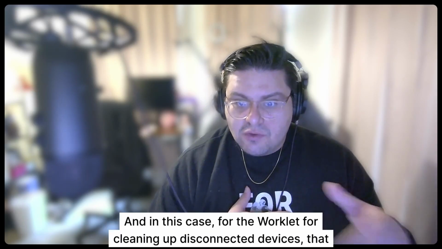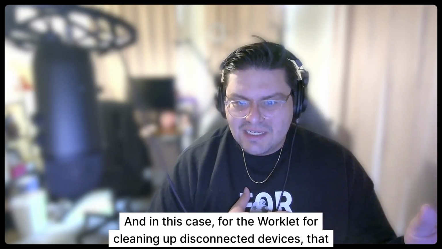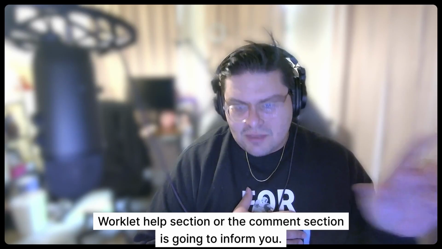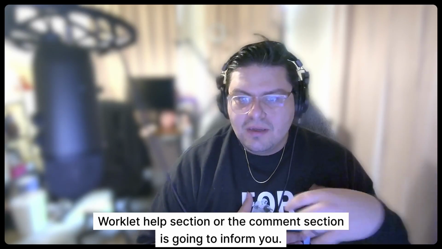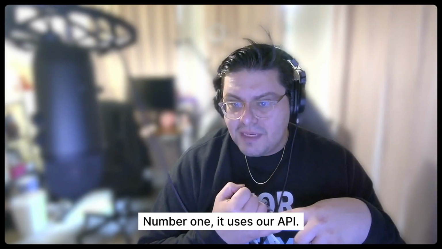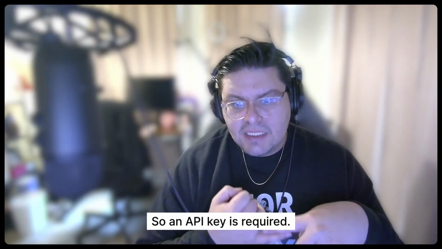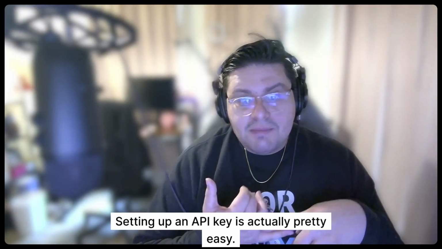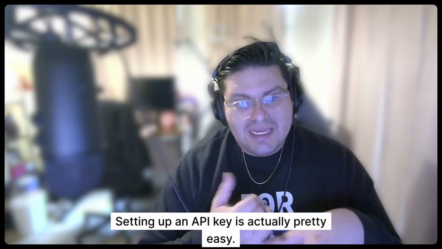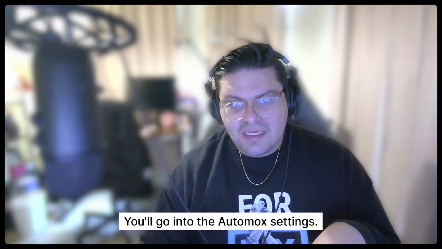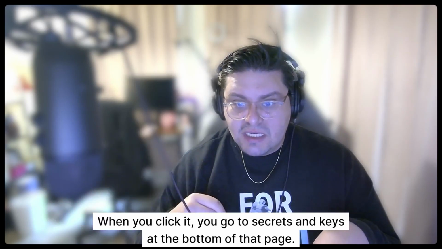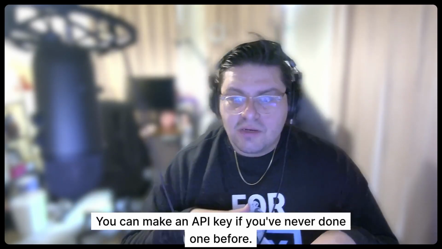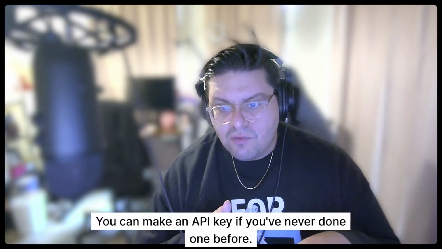In this case, for the worklet for cleaning up disconnected devices, that worklet's help section, or the comment section, is going to inform you, number one, it uses our API, so an API key is required. Setting up an API key is actually pretty easy. You'll go into the Automox settings, those 3 dots in the top right corner. When you click it, you go to secrets and keys. At the bottom of that page, you can make an API key if you've never done one before.